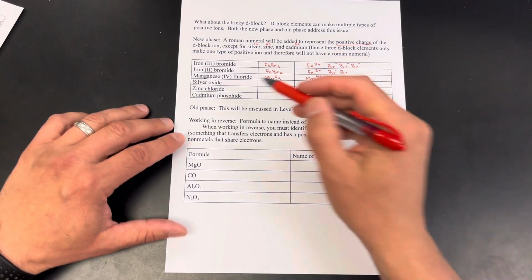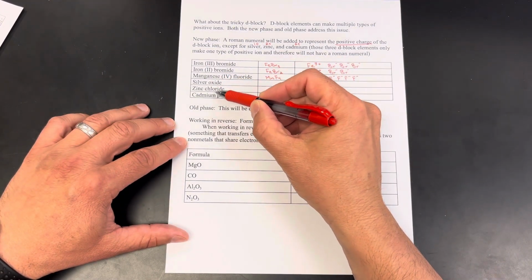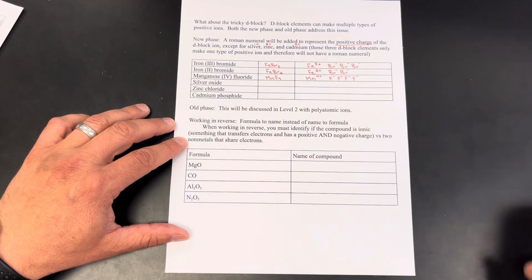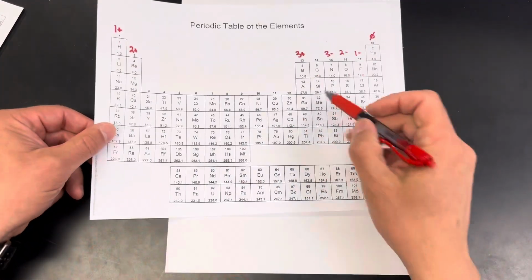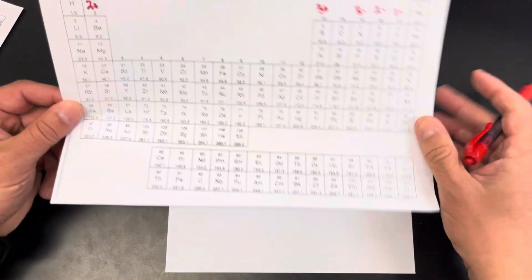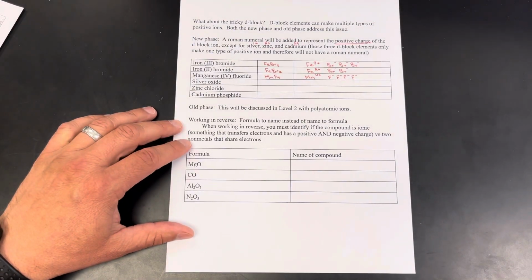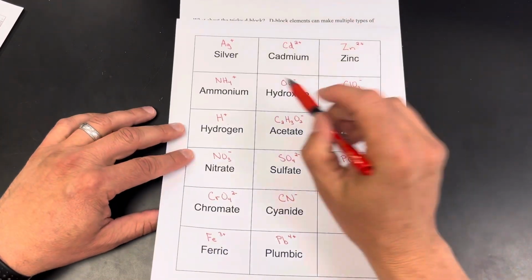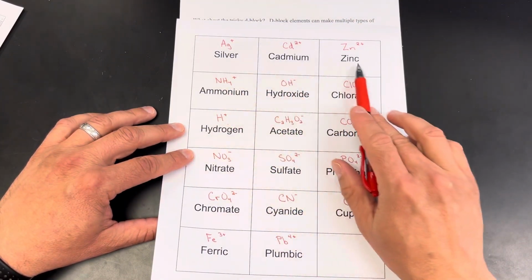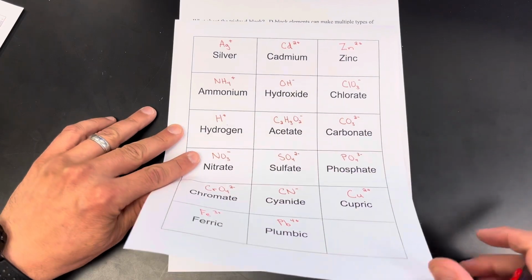The next 3 problems, you can see, do not have a Roman numeral, okay? And yet they still fall into this D block. And this, like I said before, comes down to our memorization that we need to know silver, cadmium, and zinc. We have to have that memorized.